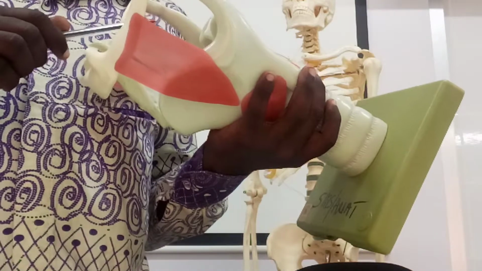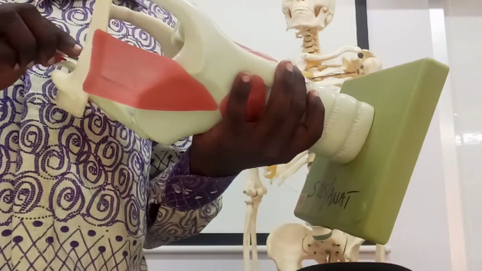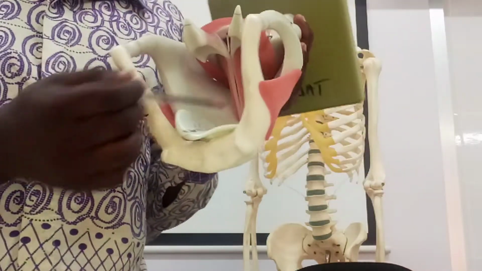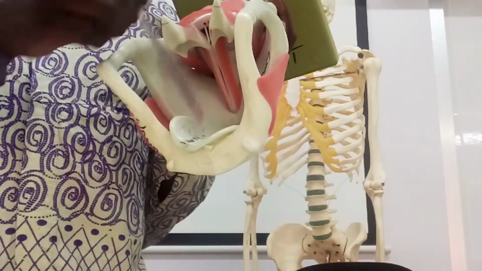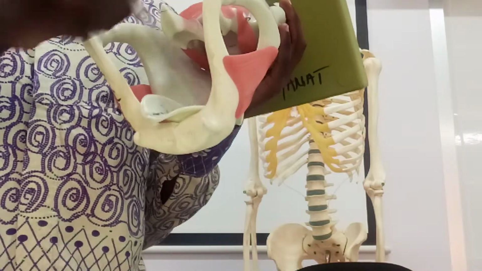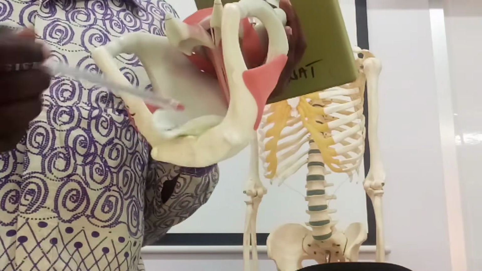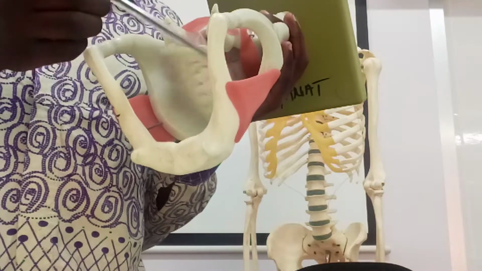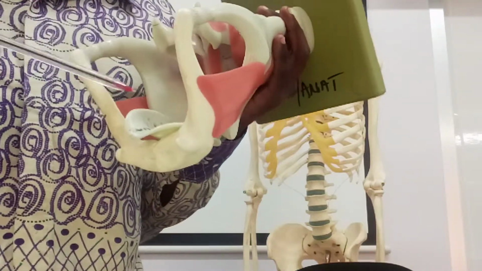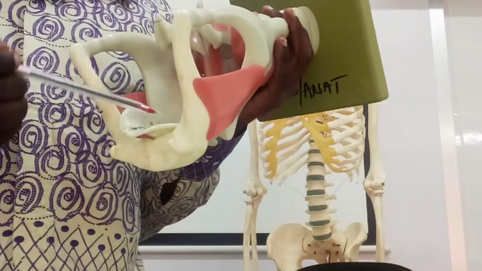Now this thyroarytenoid muscle is also going to give off some fibers to attach to the epiglottis, and therefore those fibers will help depress the epiglottis, helping to close the airways during swallowing of food.